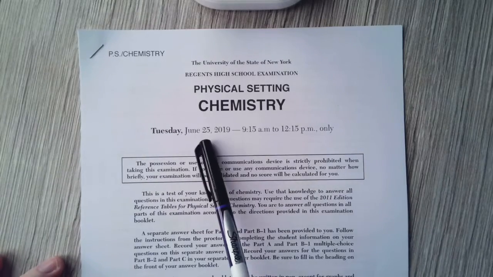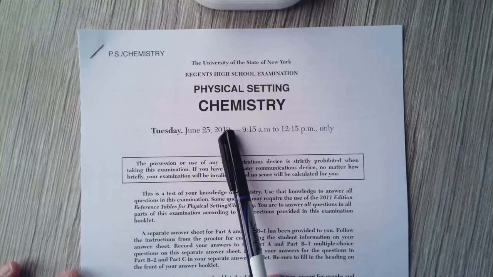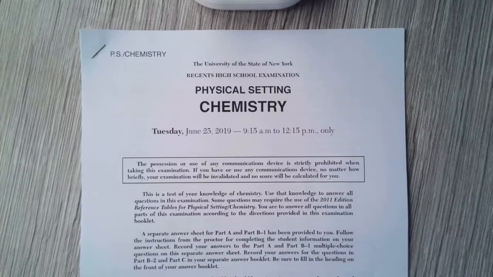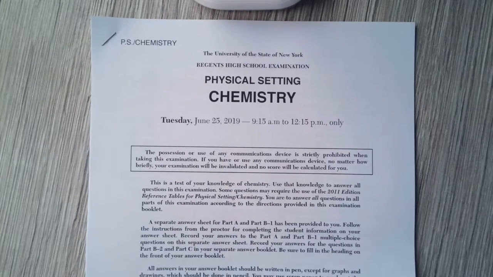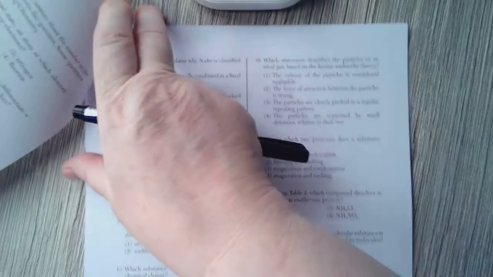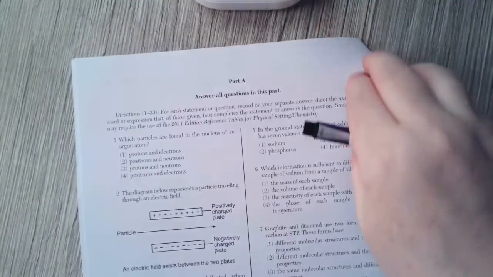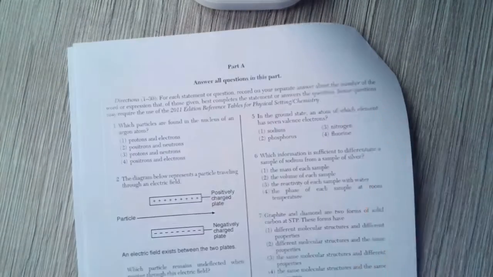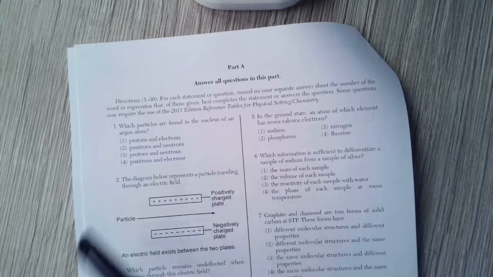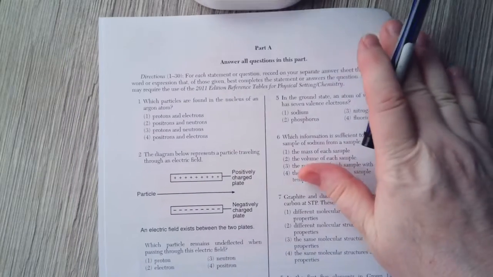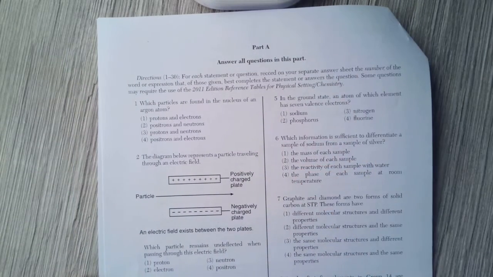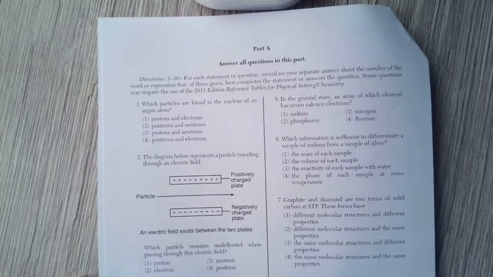Alright, we're going to start going through the June 2019 exam, and we are going to start with Part A. Part A is all multiple choice, 30 multiple choice. It is going to basically go through the content in order through the year, starting with atomic theory and ending with nuclear chemistry. So that's the typical format. So we're going to go through these multiple choice.